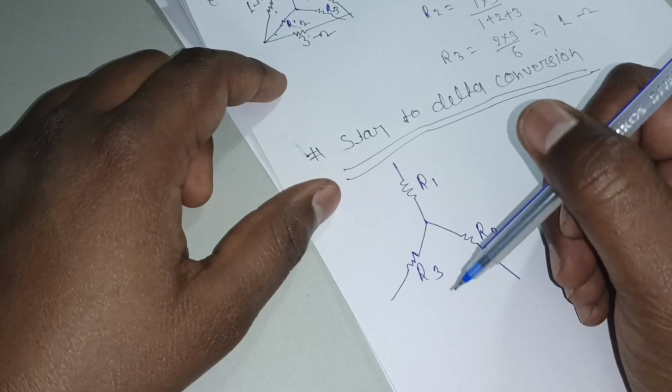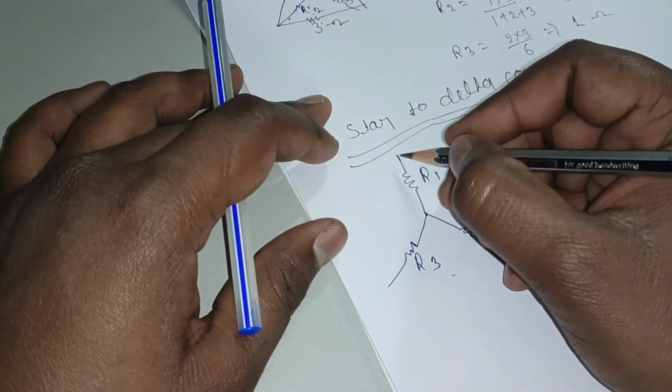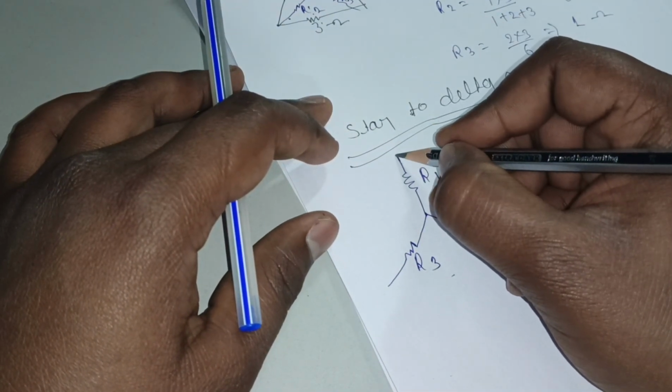So this star will be given. Now we have to change it into delta. I can also make it separate, or I am just drawing it in this.